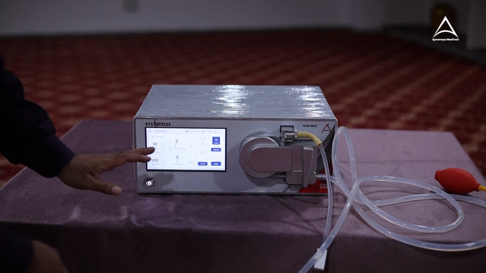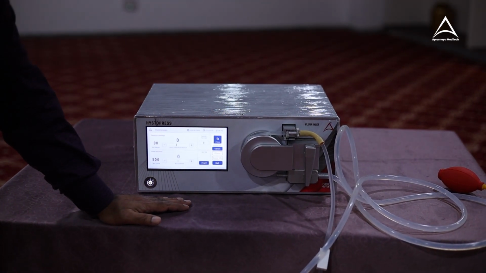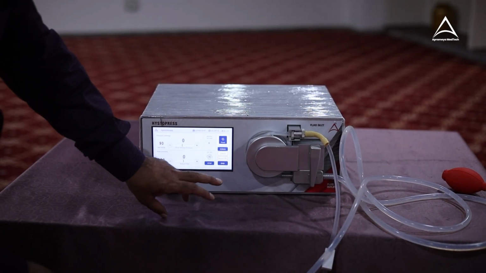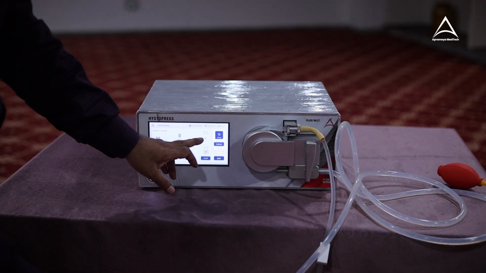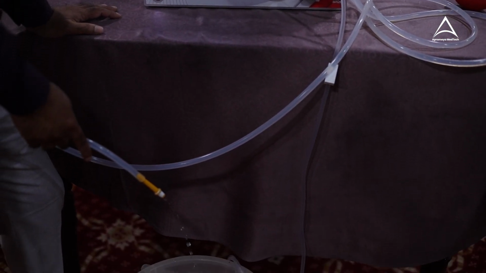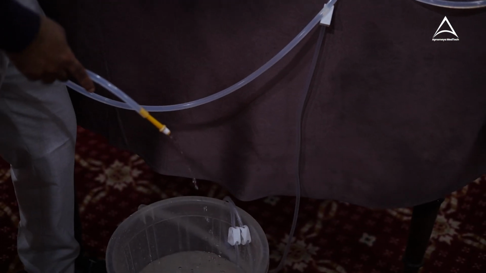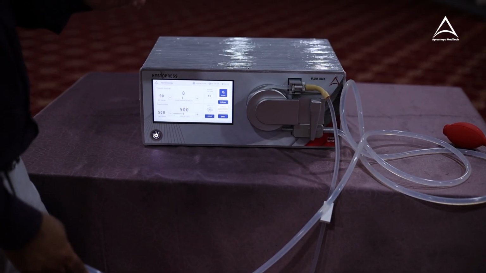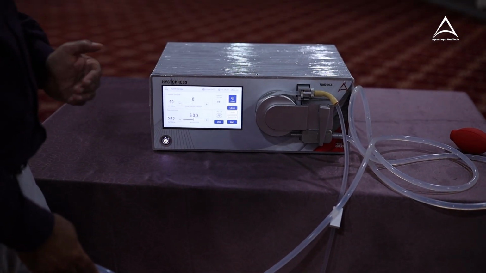So let us say that if I'm using this machine and it has crossed 1000 ml. Once it reaches 1000 ml, it will give you a beep alarm. Again, every 1000 it will keep on repeating.